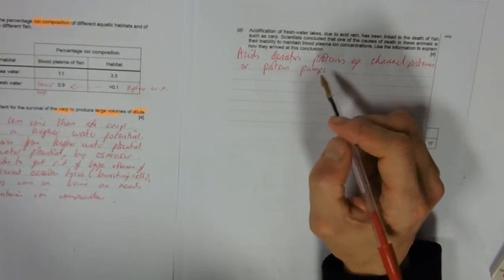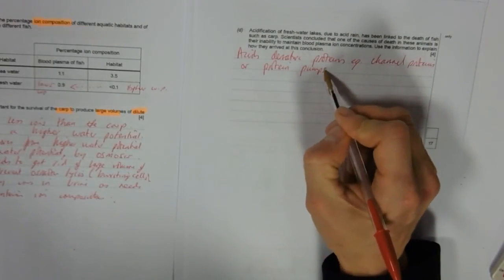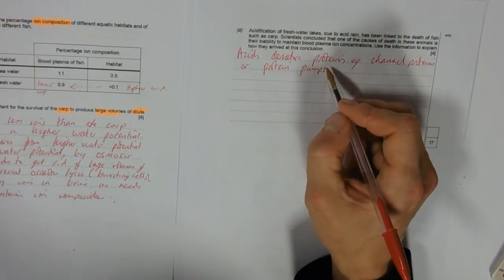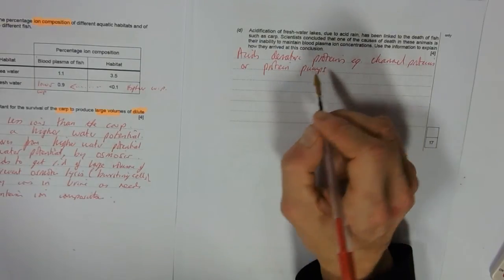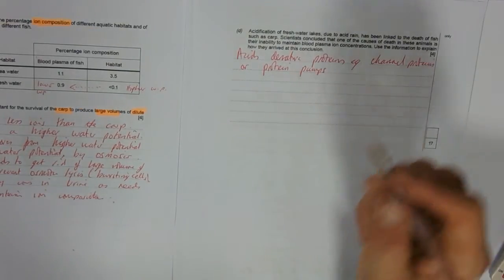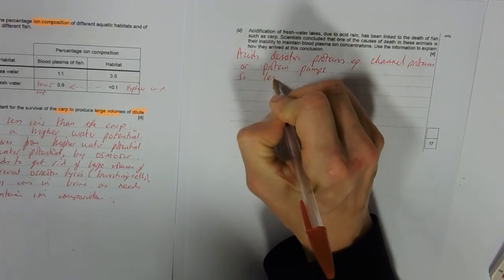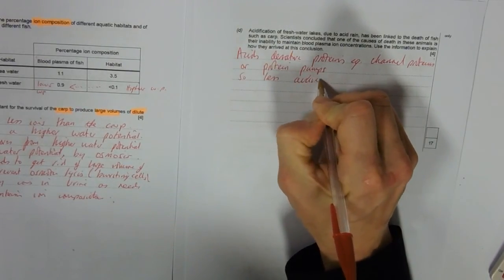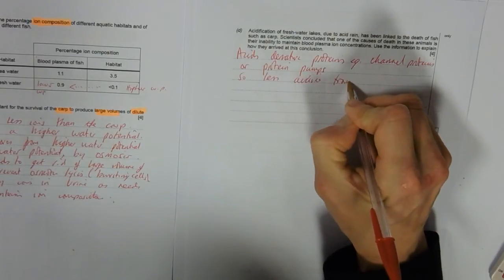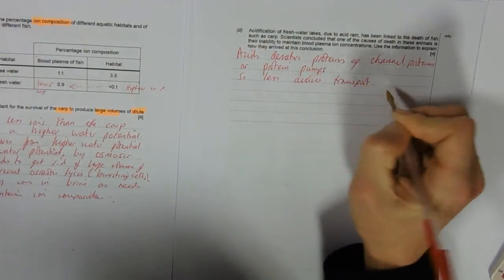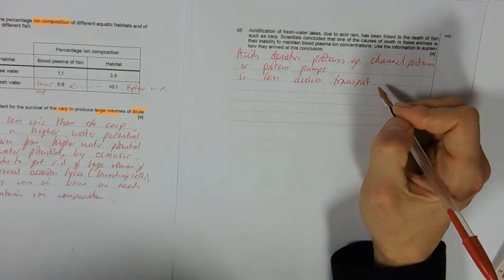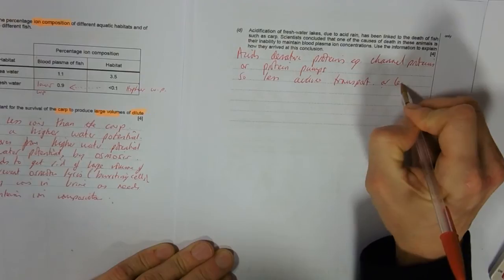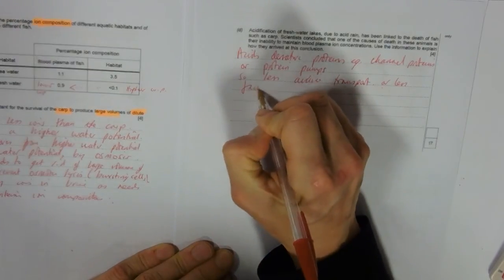And they might, when we've done the enzymes topic, you'll know that acids also denature enzymes. So we get less, so possibly less active transport, or we might get less facilitated diffusion.